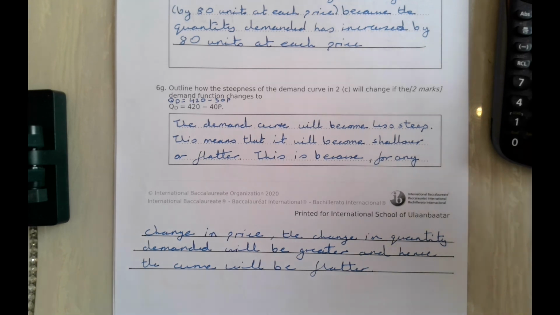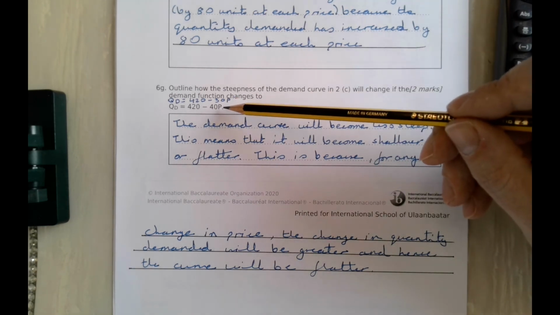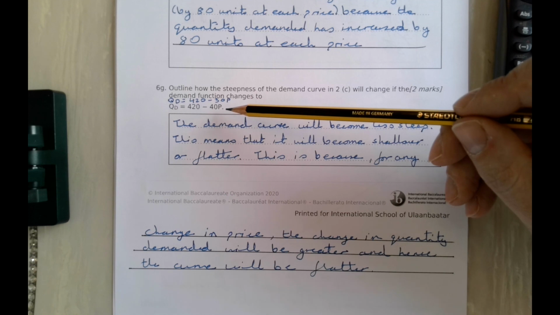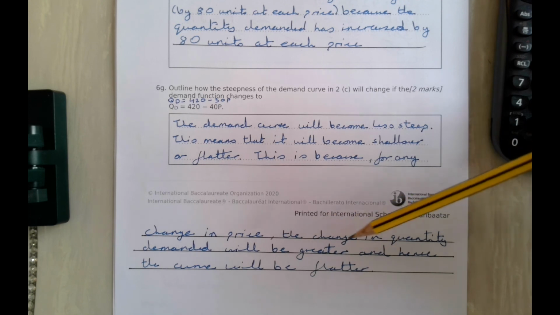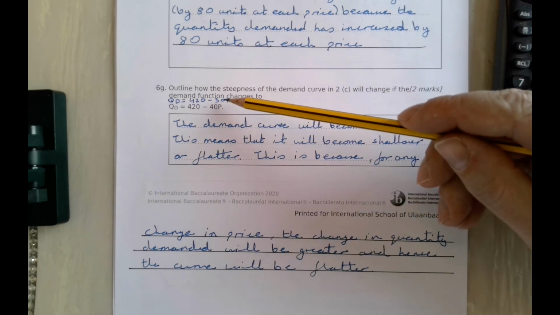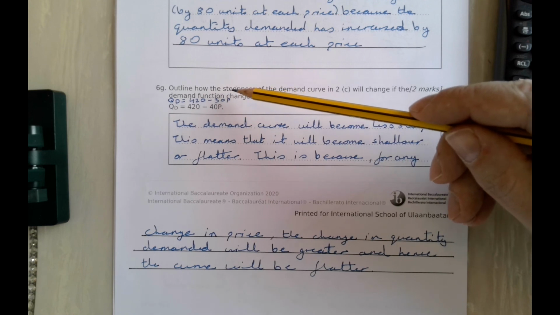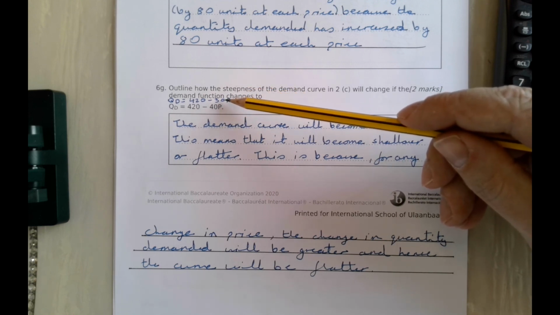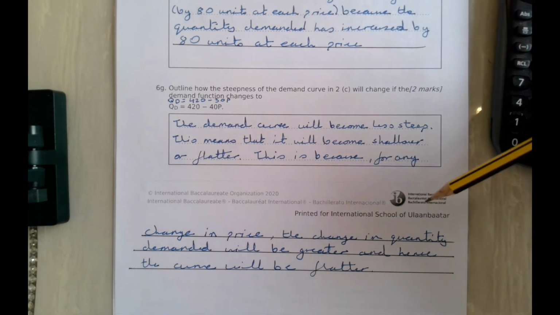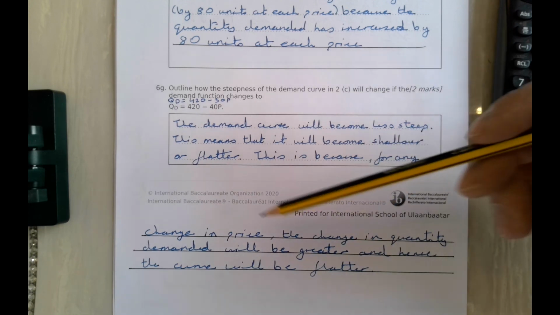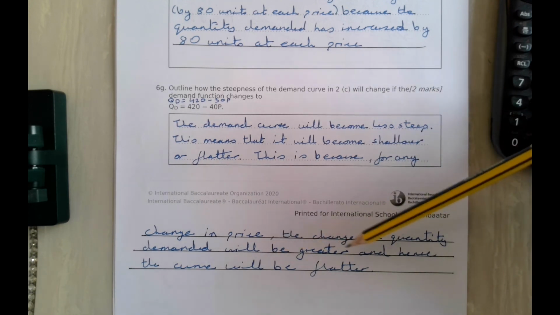And what we're saying is the demand curve will become less steep. It will become flatter or shallower. Why? Because this measures the change in quantity demanded if price changes by 1 unit. For any change in price, the change in quantity demanded will now be greater. It was only changing by 30. If price went up by €1 or $1, quantity demanded fell by 30. Now it's falling by 40. It's having a bigger change. It's becoming flatter and flatter. For any change in price, the change in quantity demanded will be greater, and hence the curve will be flatter.